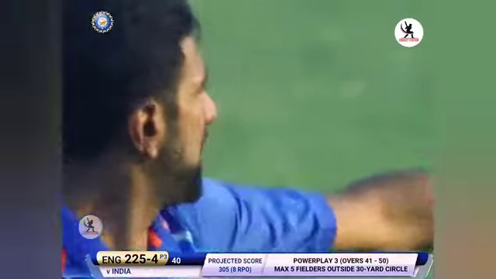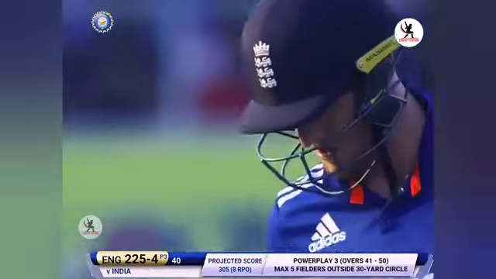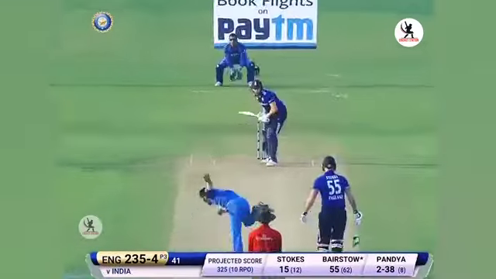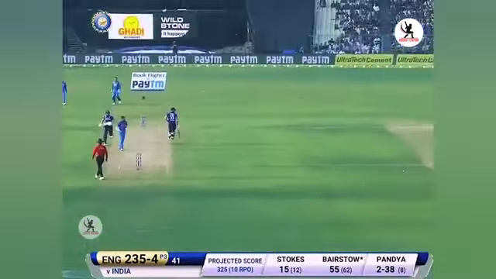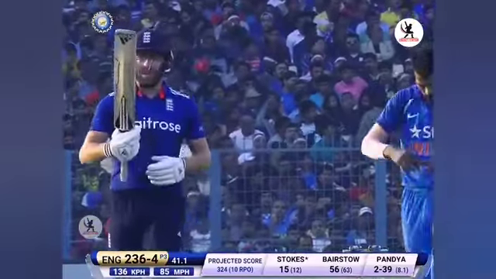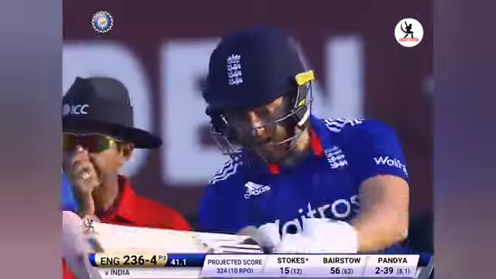And a wonderful shot that. There wasn't much height, but just power. Here. Getting an opportunity and making it count. Johnny Bairstow.